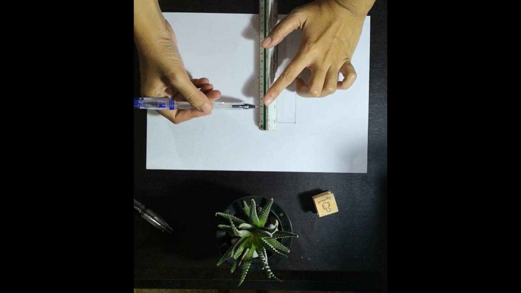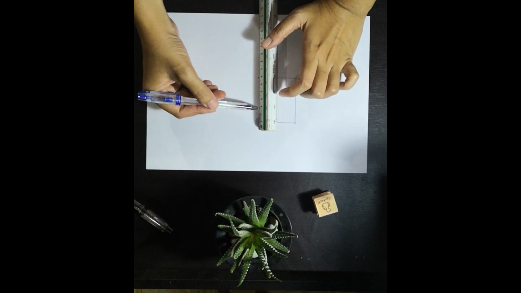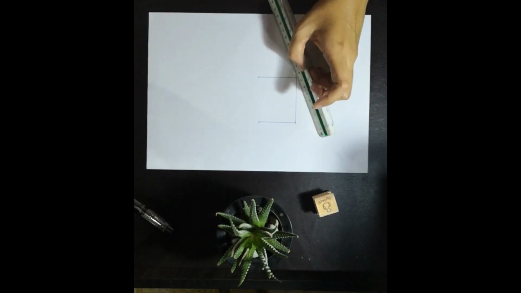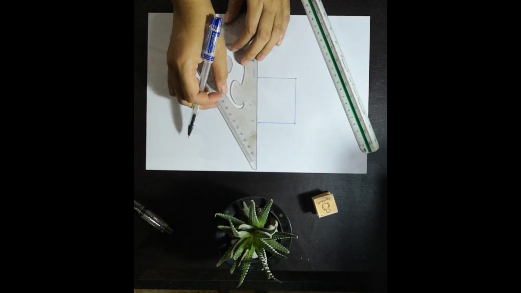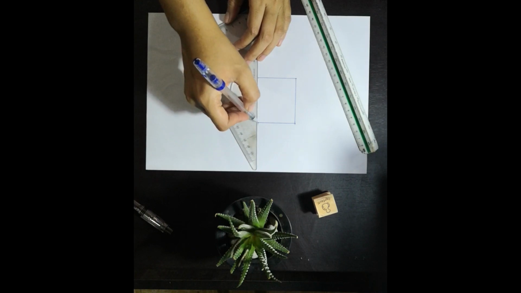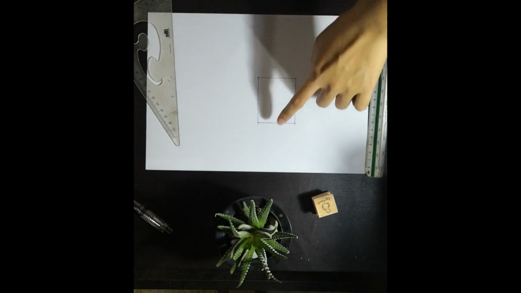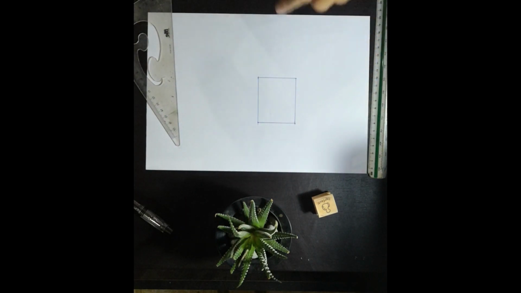So to make sure that this side is 6 meters since the other side of our box is 6 meters, we have to use the scale. So 2, 3, 4, 5, and 6. So it means we got the scale right. So that is 6 meters. So this is 5 meters, 6 meters box.